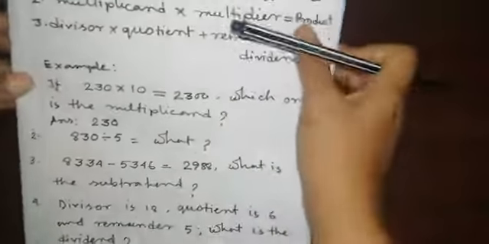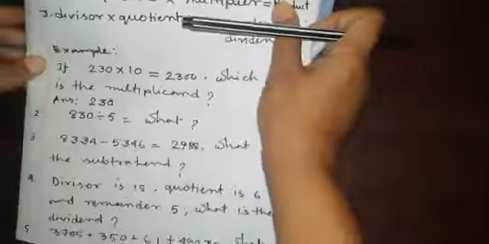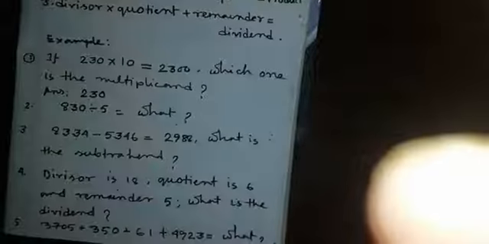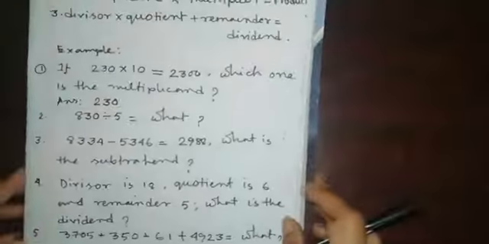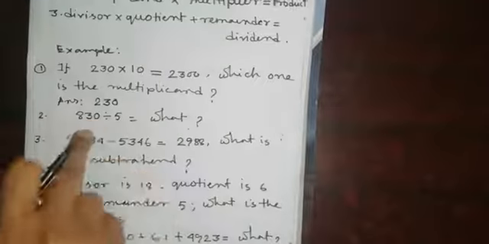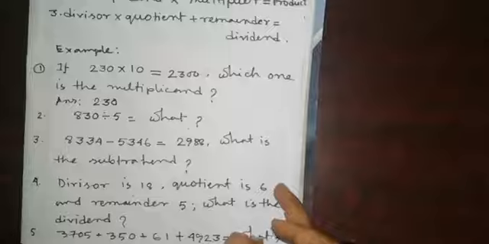Okay, next one. Look at there. 830 divided by 5. Okay, 830 divided by 5. Actually you have to write down only the answer. Okay, so you can do this division on rough paper. Okay, look at there.